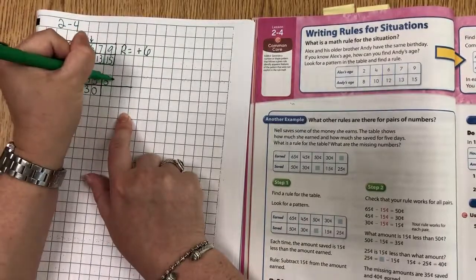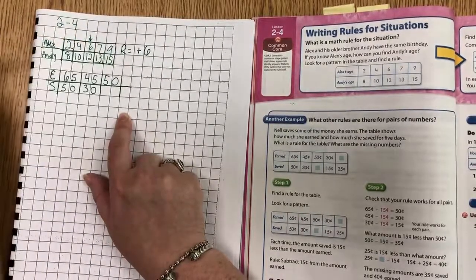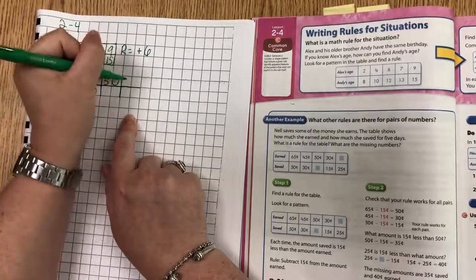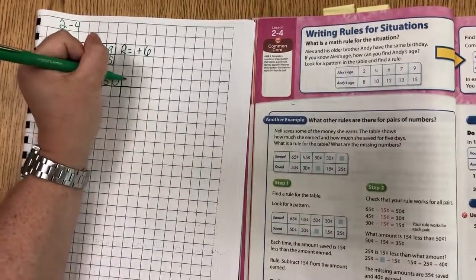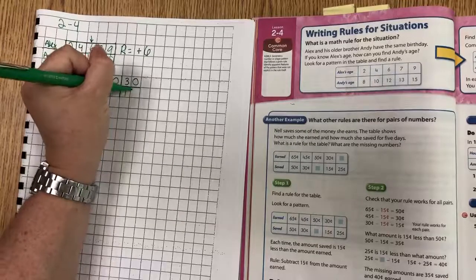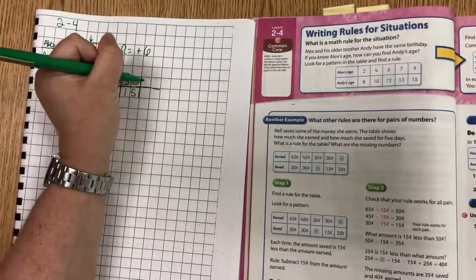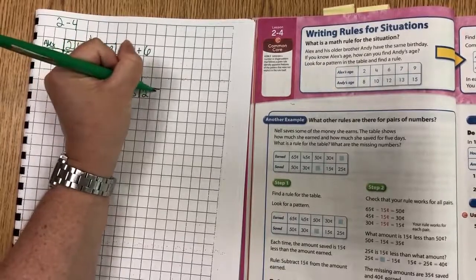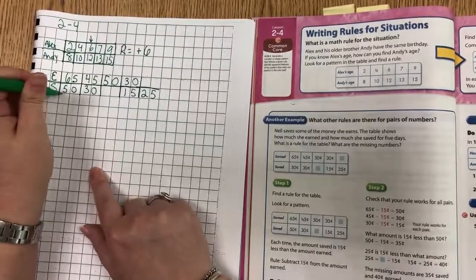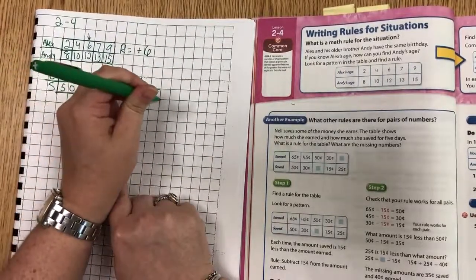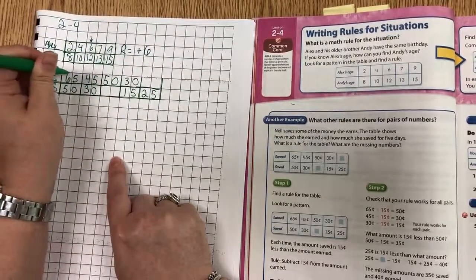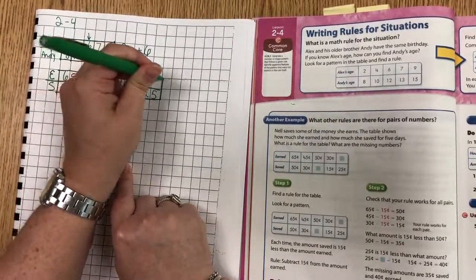If I earned 50, how much did I save? If I earned 30, I saved 15. If I earned blank, I saved 25. Even if I know what I need to put in the blanks, I don't yet because I want to double check and make sure.